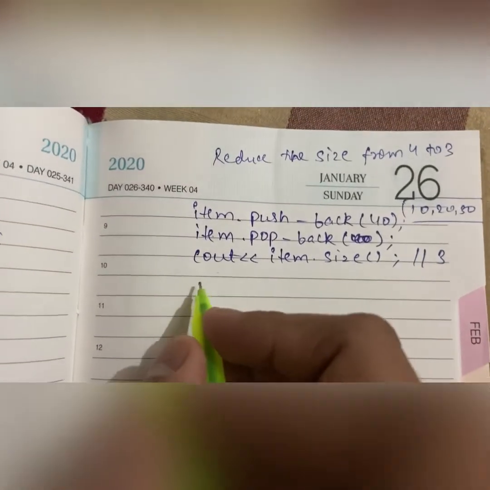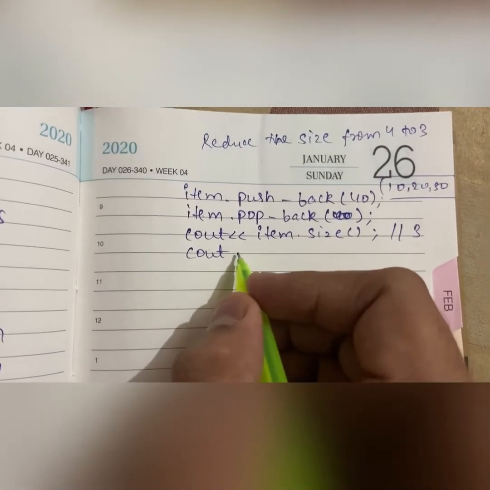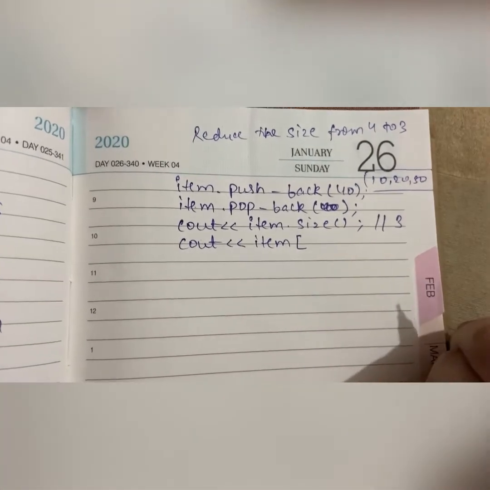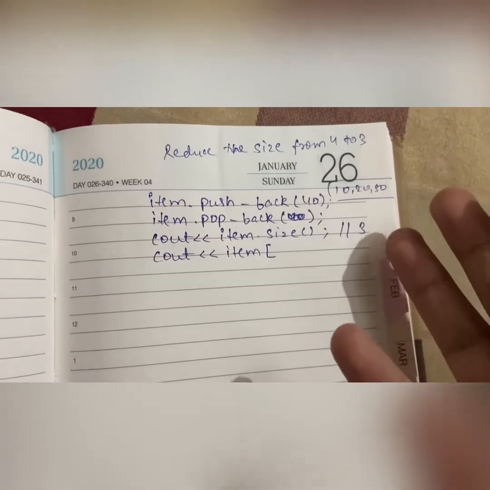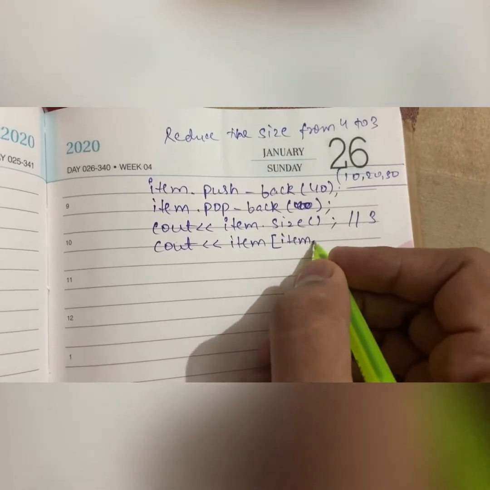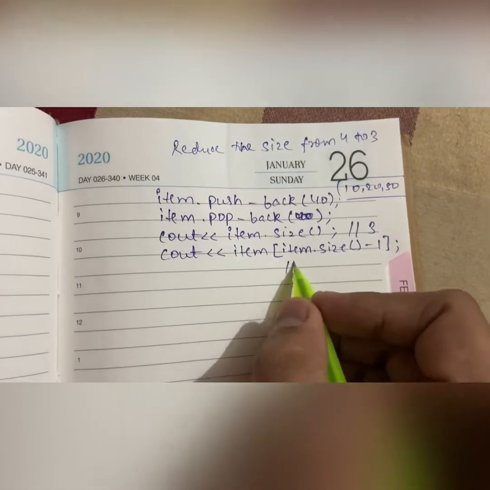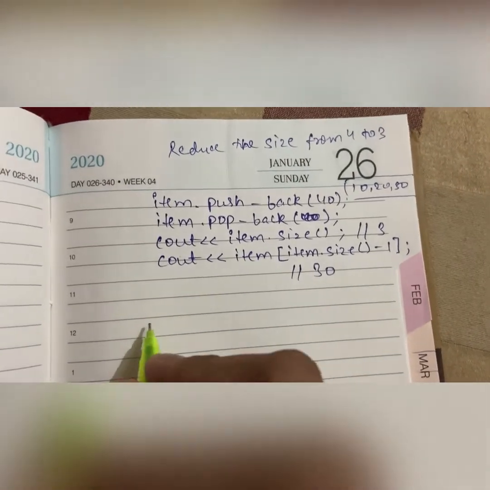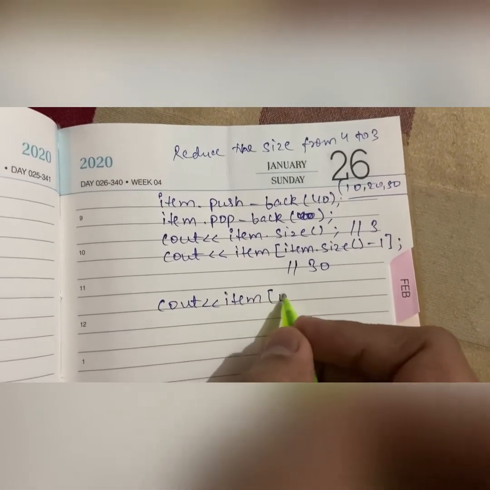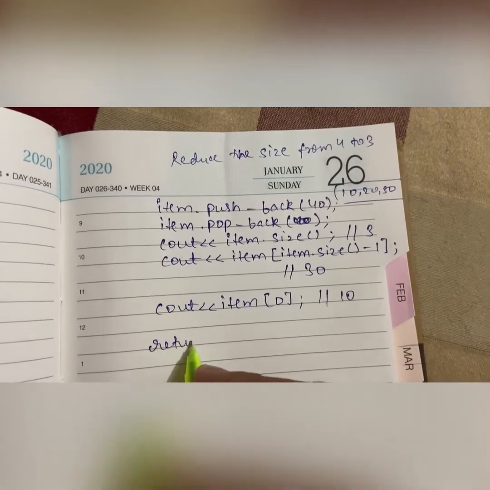If we want to see the last element, we can print elements as we do with arrays, that is item[item.size() - 1]. It will print the last element, 30 in our case. We can easily access any element through the index, like for 0 it will return 10, and so on, and then return 0.